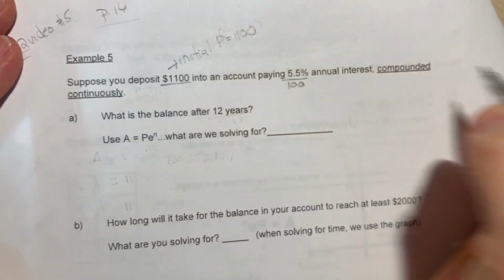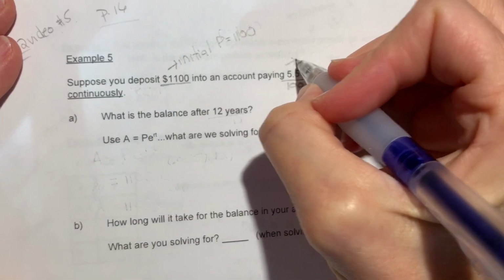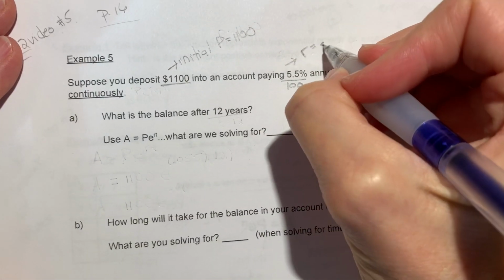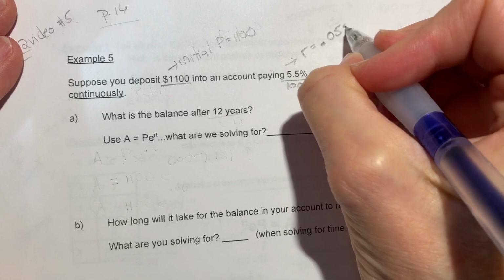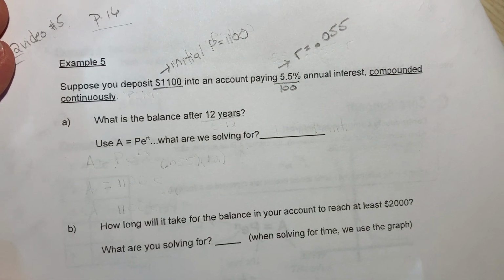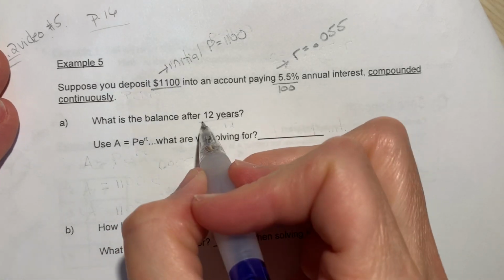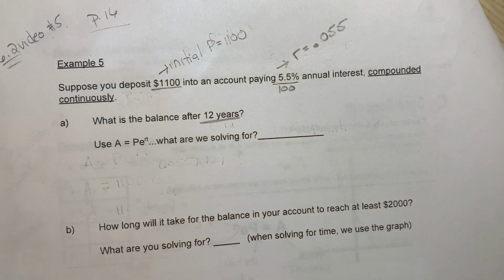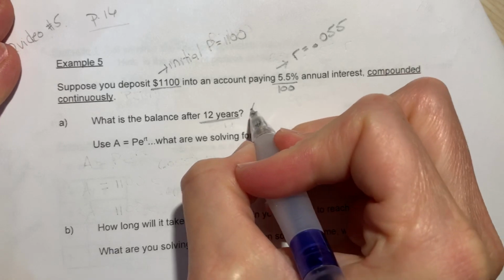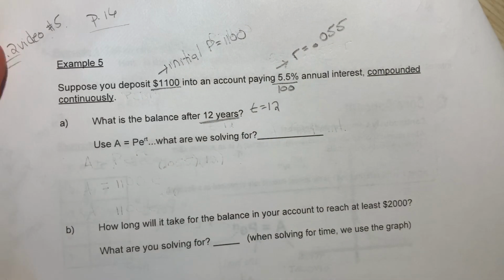So remember, we want to divide that by 100. So we're going to get R equals 0.055. Compounded continuously, and here's the time. So T is 12 years.